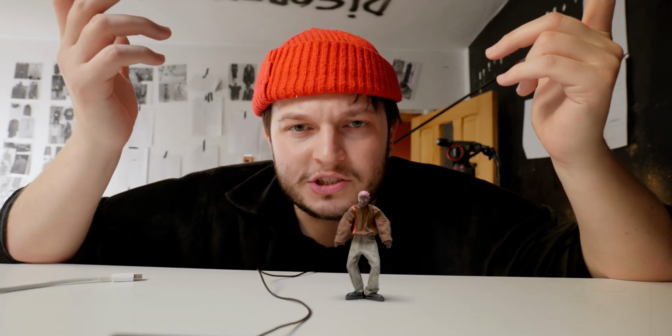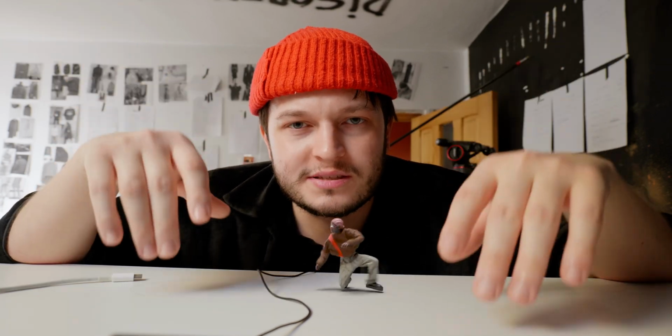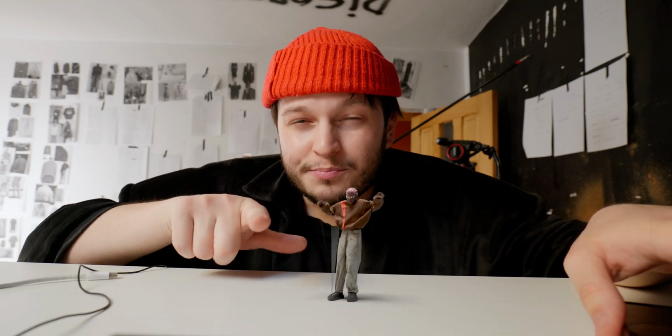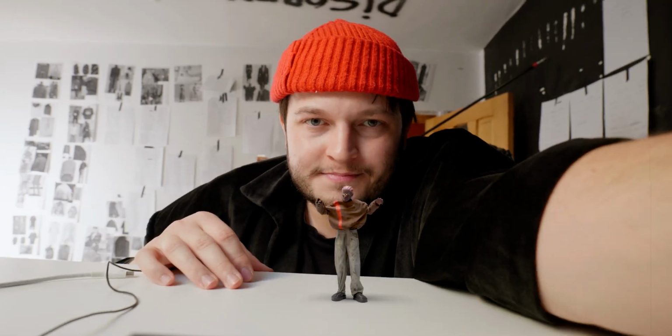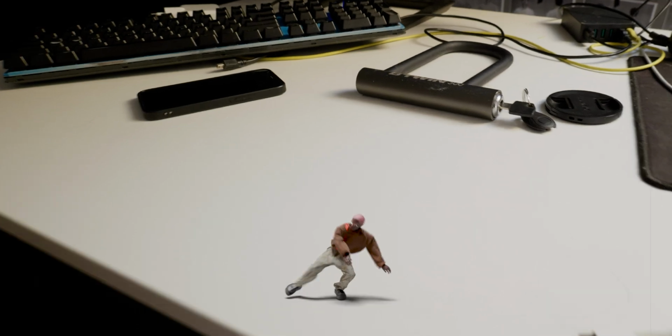I no longer have a limitation. Whatever comes to my mind, I just make it. But there is a problem. Check what happens when I do this. If I grab the camera, the character stays in the same position. And this is exactly what I want to change. I want to make sure that I can keep my character in the same place in the real world. Let's see what I can do.